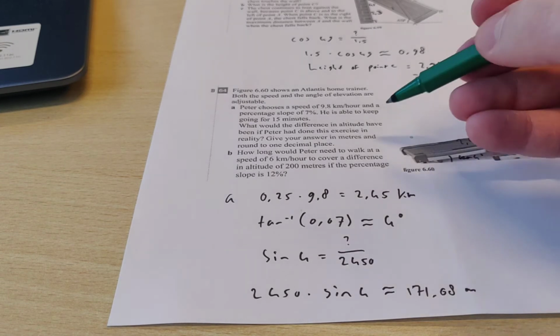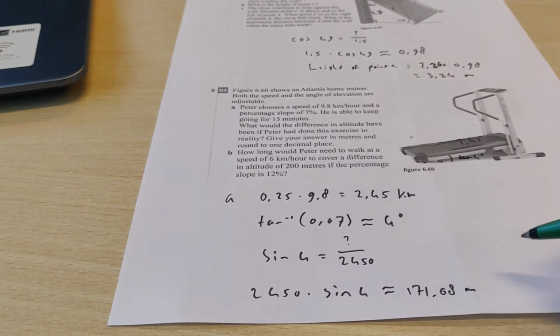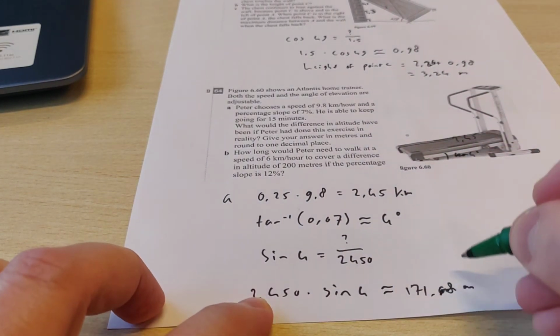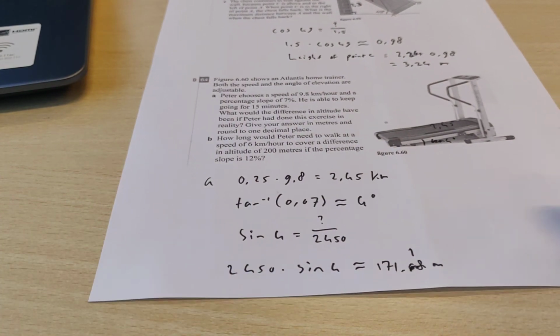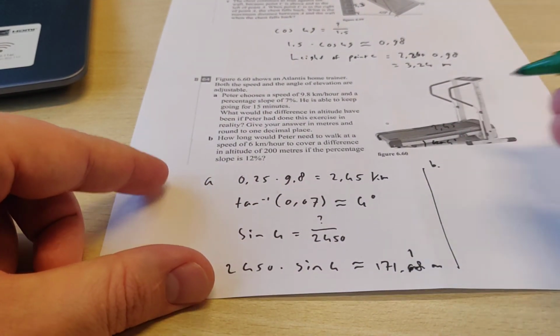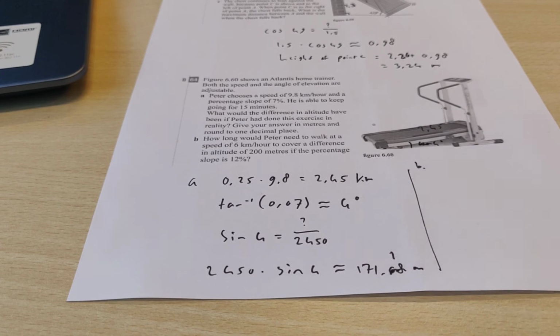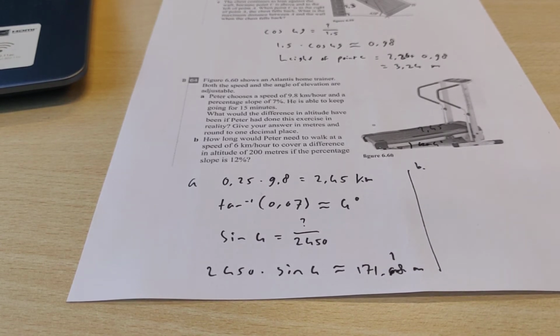All right. We need to round off to 1 decimal place, so it would be 171.1. Then exercise B here. It says, how long would Peter need to walk at a speed of 6 kilometers per hour to cover a difference in altitude of 200 meters if the percentage slope is 12%.